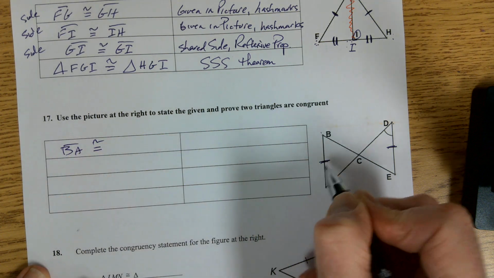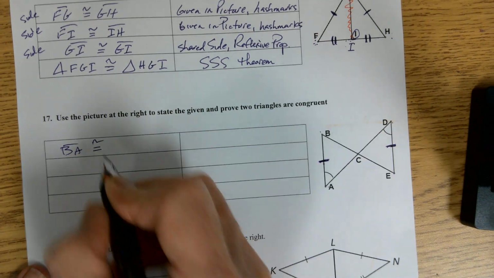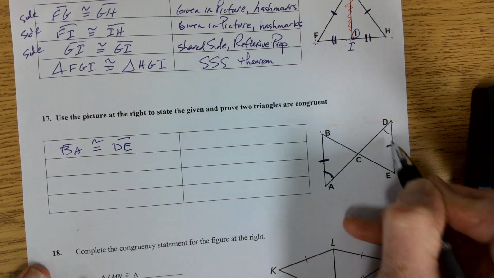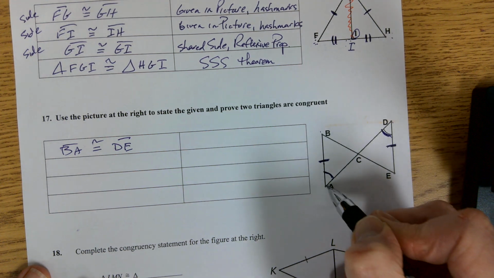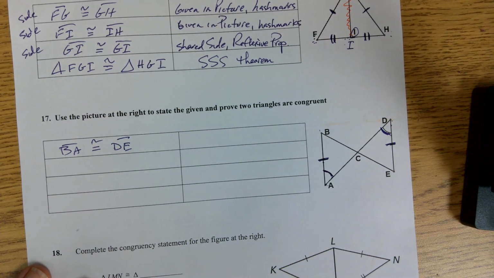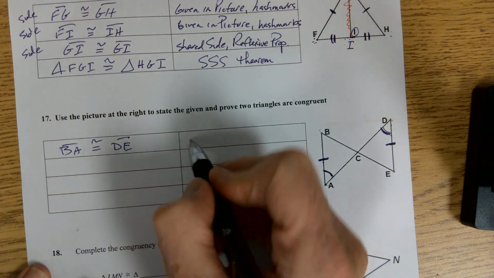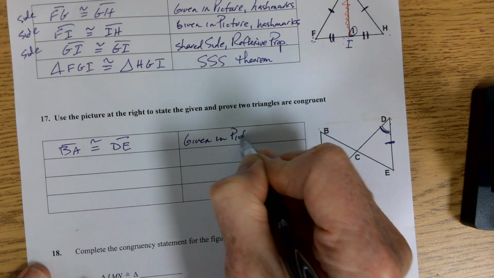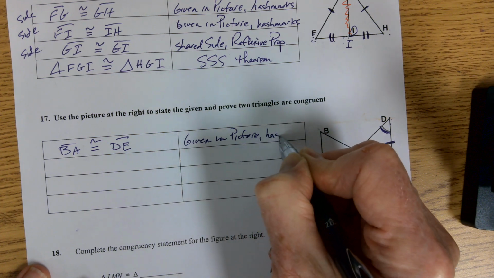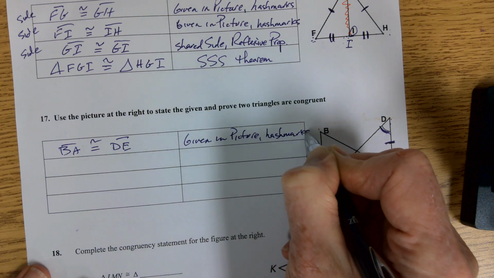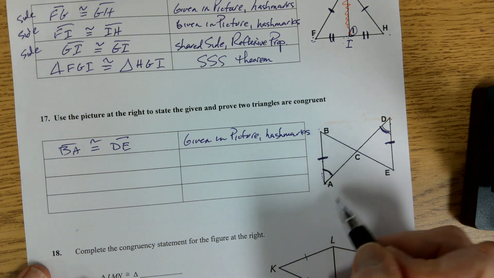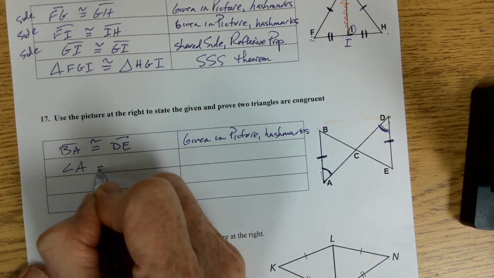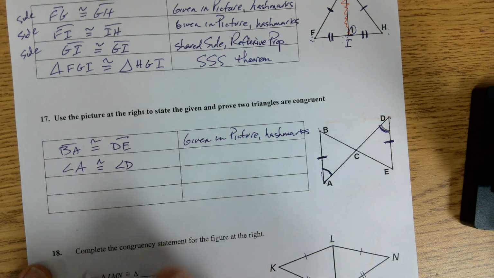Those are the segments. Hash marks, segments. Curves, angles. I only have one angle here, so I could write just one letter. So I'm going to put given in picture, hash marks. Okay, angle A, one angle at this vertex, one angle at this vertex. Let's keep it simple, right?